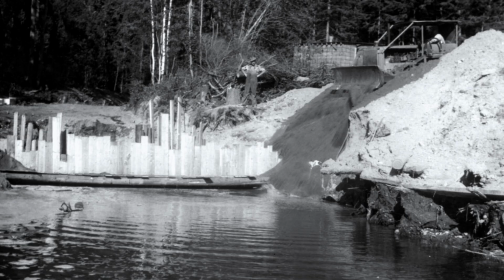Here's where they dug out the north bay of Violin Lake and drove in pilings to construct a cofferdam, which is a temporary watertight enclosure.